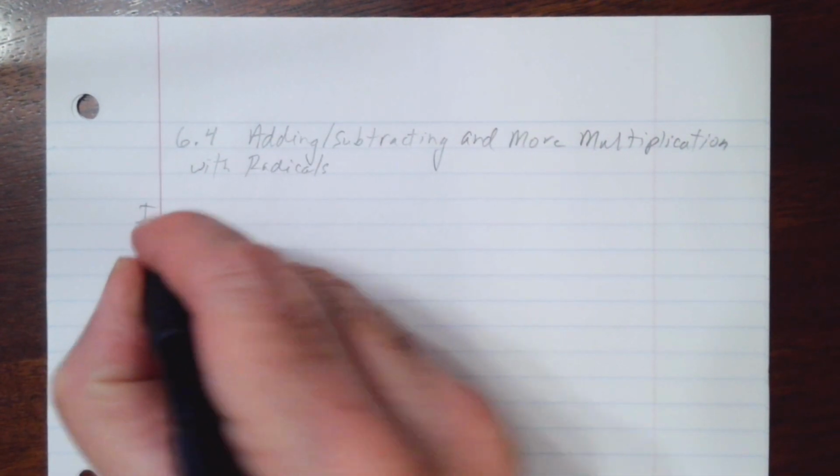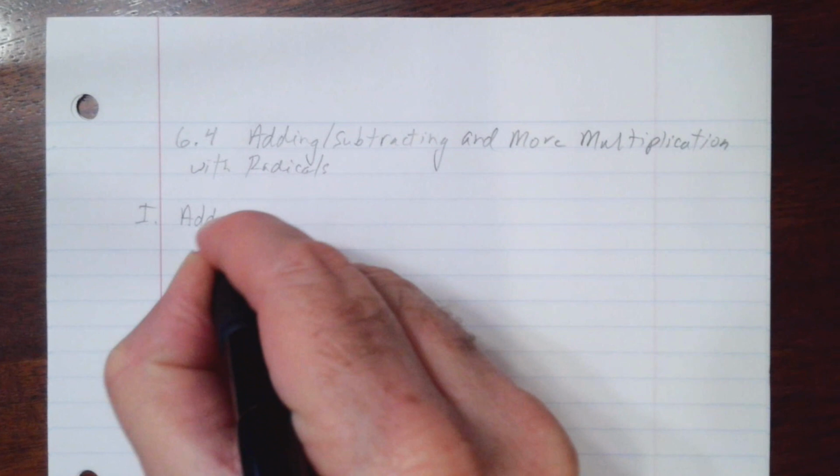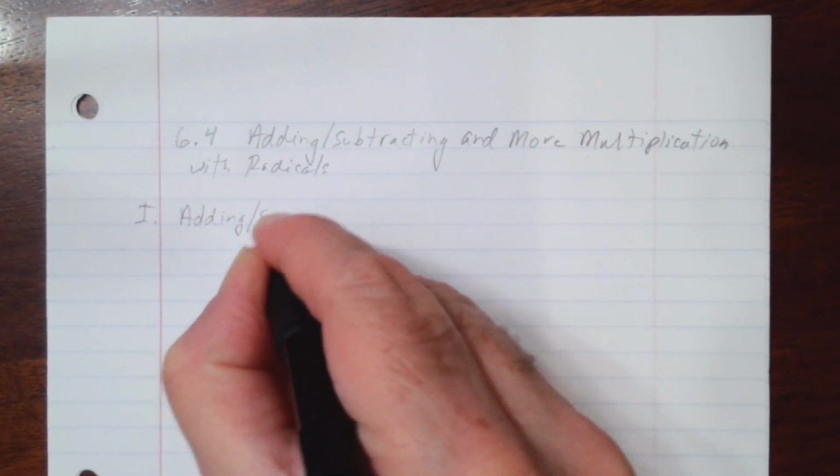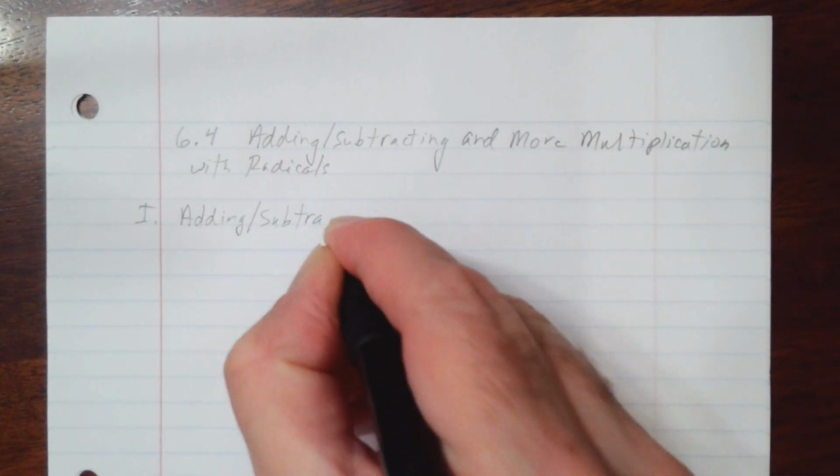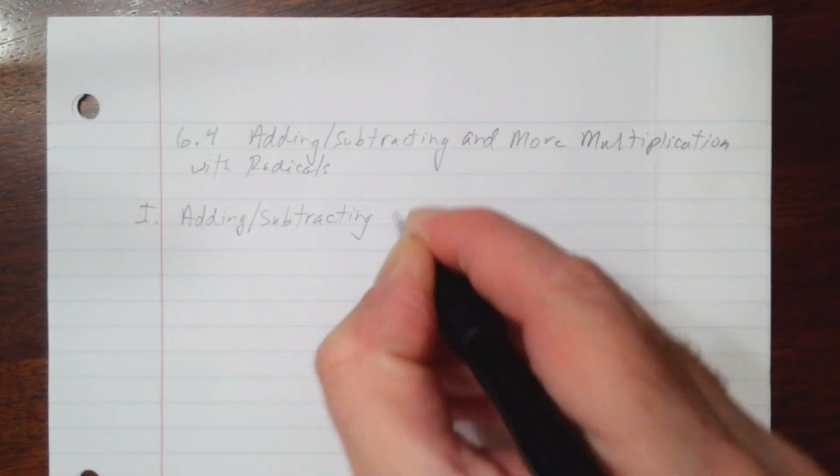So adding, subtracting, and also we're going to do more with multiplication with radicals. So first of all, let's look at how we add, or I should say adding and subtracting radicals.